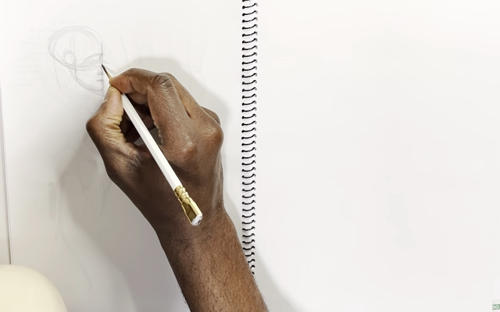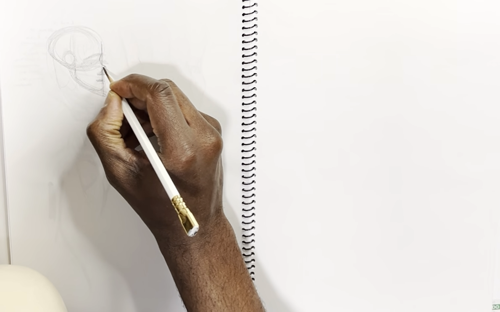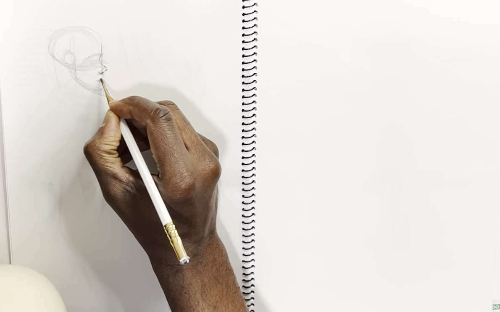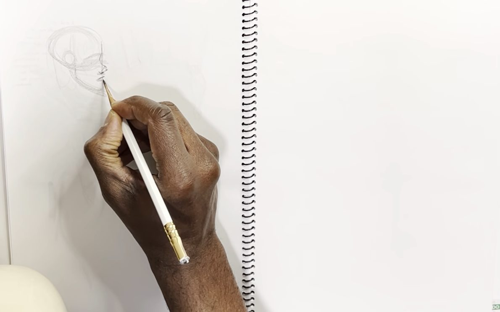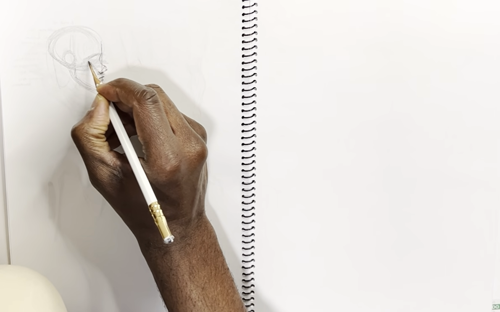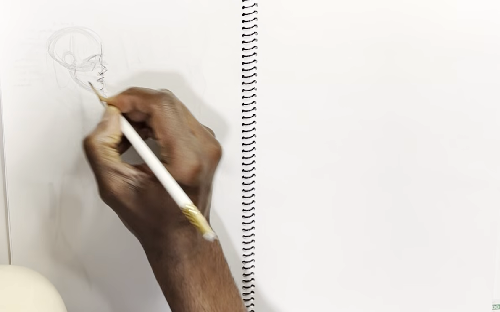And that's coming in. Again, there's the nose, mouth, jaw. Okay. And then you have the eye sockets, sitting in like that.